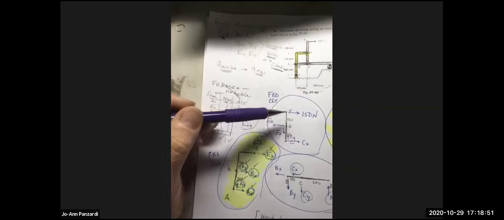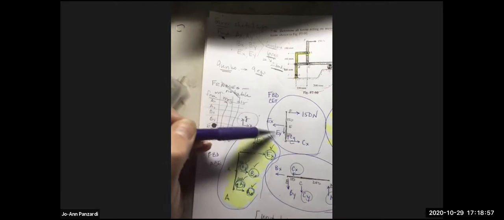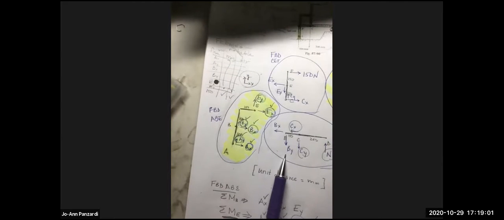Take a look at this one. Maria chose to do the sum of the moments about C because we don't need C. We're given 150 and we could find EX. If we did sum of the moments about C here, we could find B, but we don't know the normal unless we solve for the normal in the total structure.